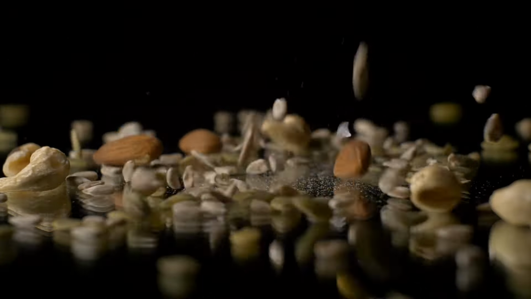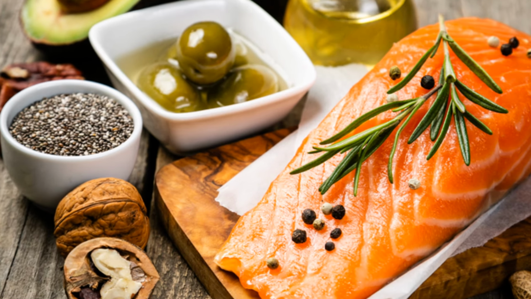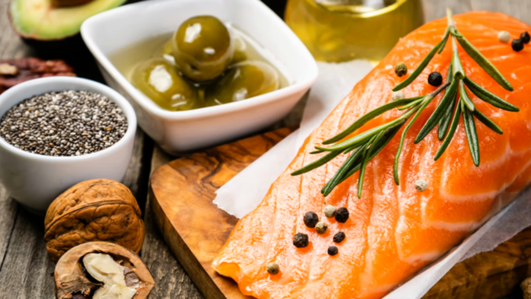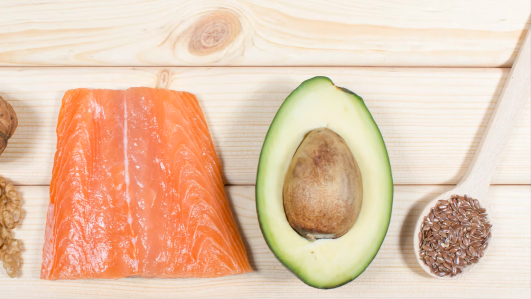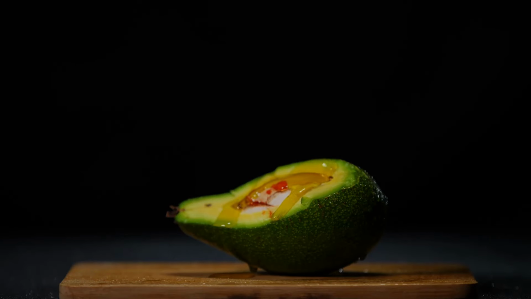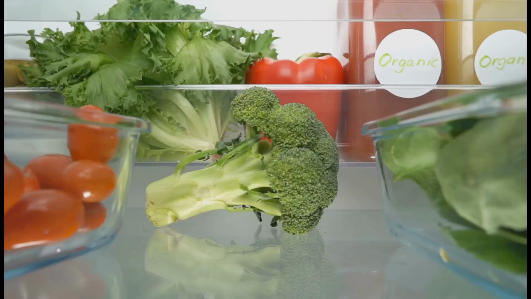Let's talk about healthy fats. These are absolutely essential for your body and can be found in foods like avocados, nuts and seeds, olive oil, and fatty fish such as salmon and mackerel. Including these in your diet helps support brain function, heart health, and overall well-being.